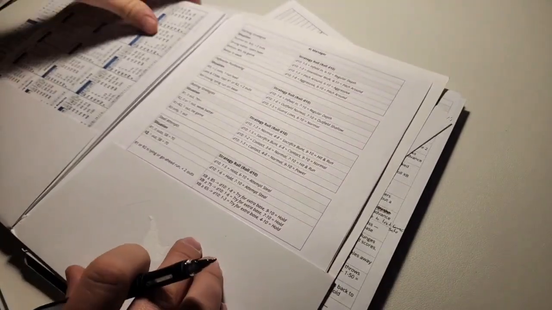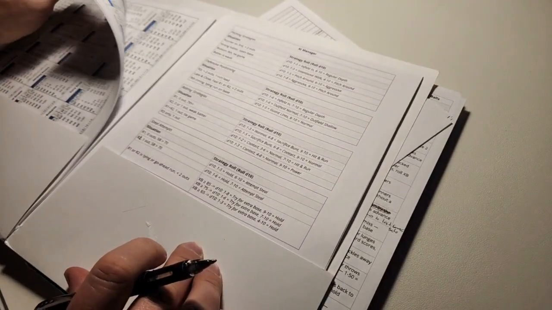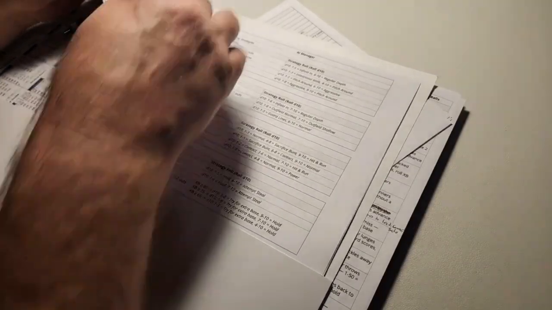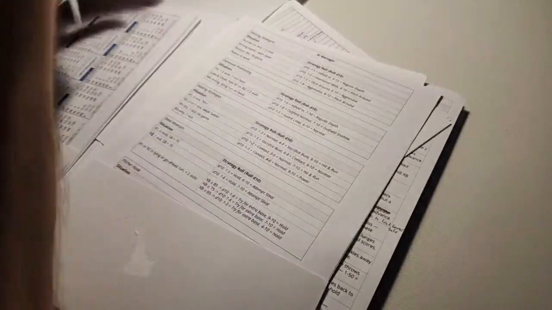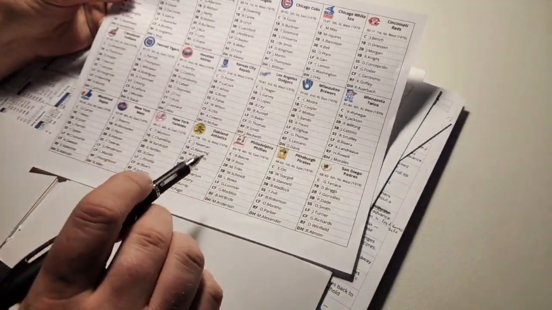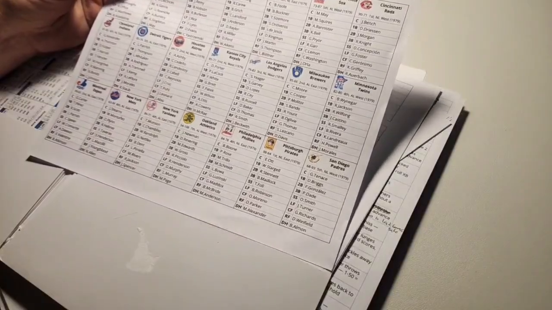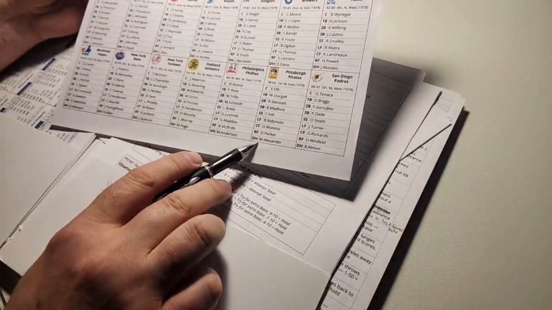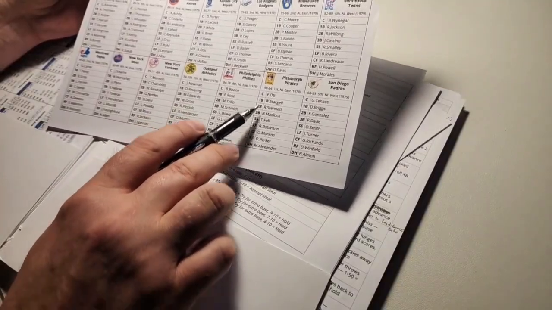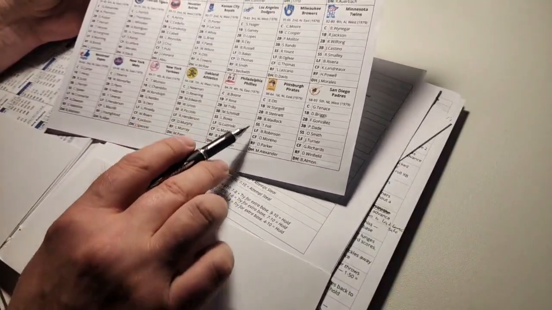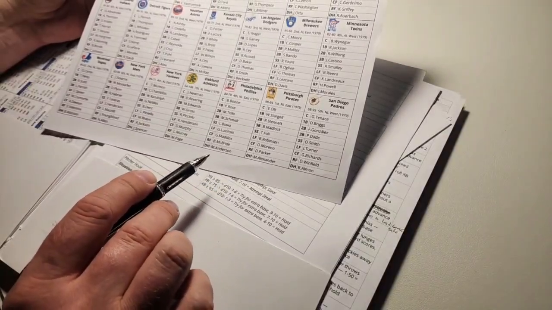I just keep all the teams and stuff here in this folder. If you don't know the teams very well, I did create this little list of teams, and so you can see these are their most common lineups. The player who played the most at each position, I guess, is the best way to say that.